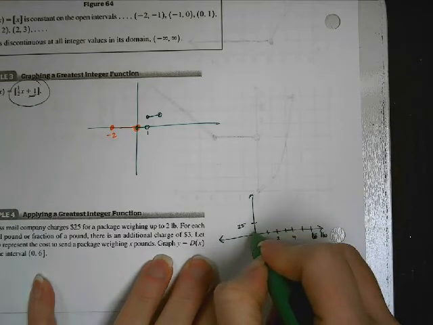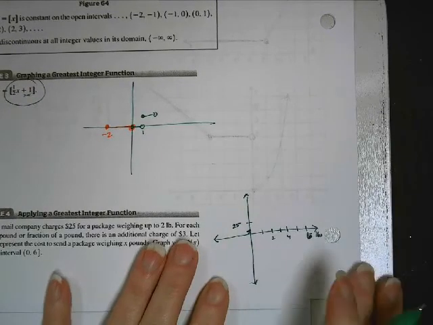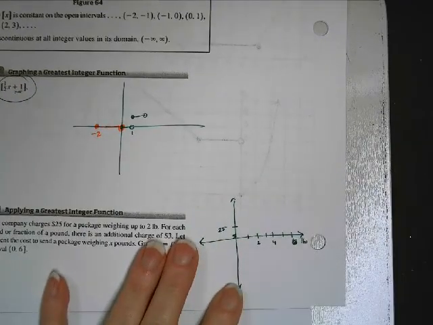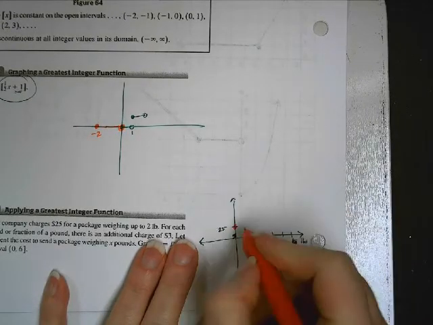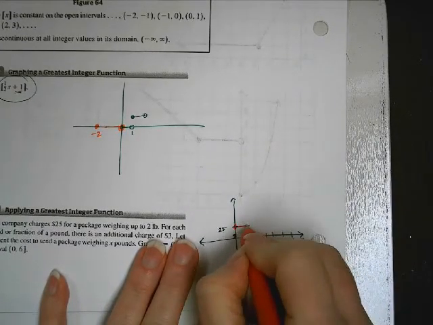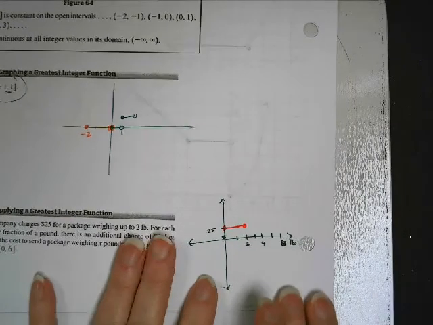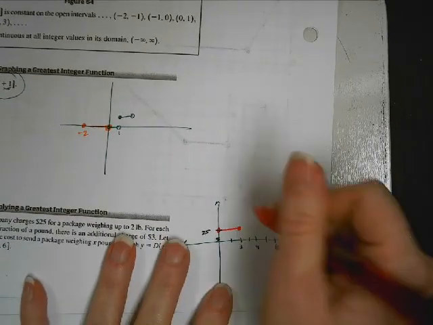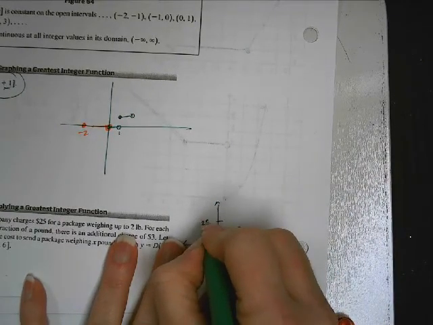I'm going to put a little break here, pretend that I've counted right. If my package is anywhere from 0 to 2 pounds, it's $25. But as soon as it goes over 2 pounds, it jumps up to $28.